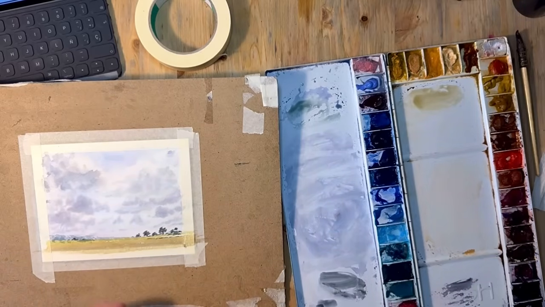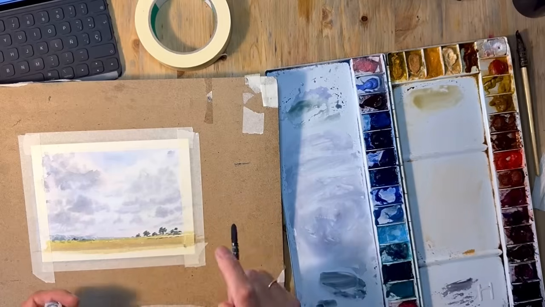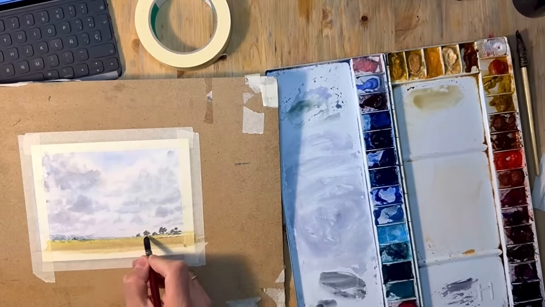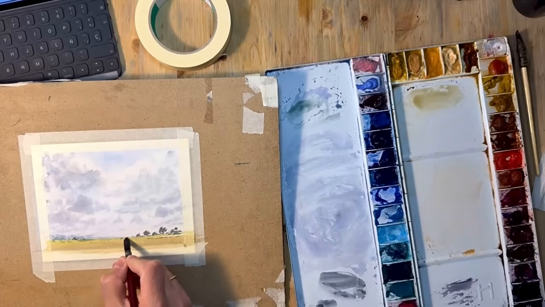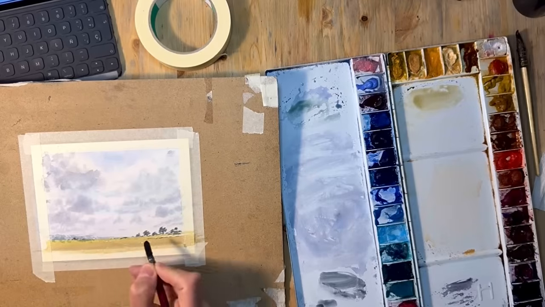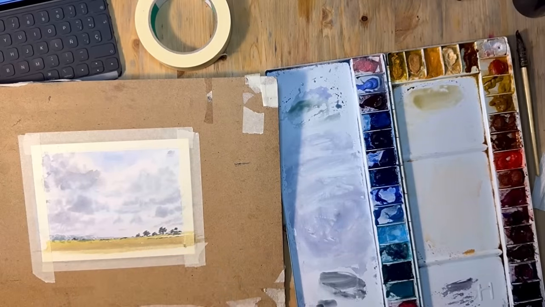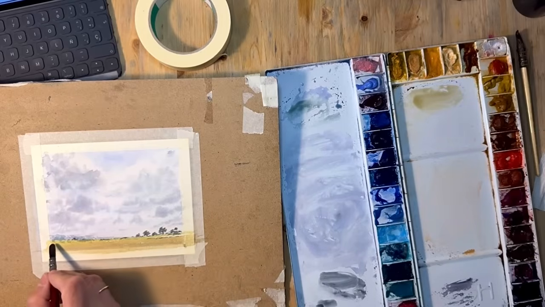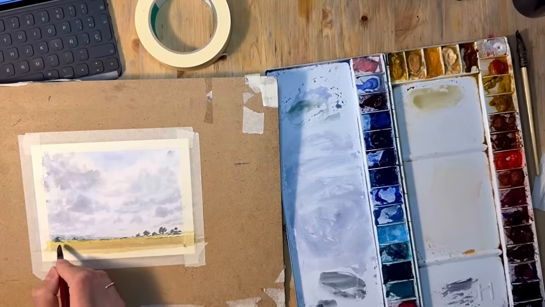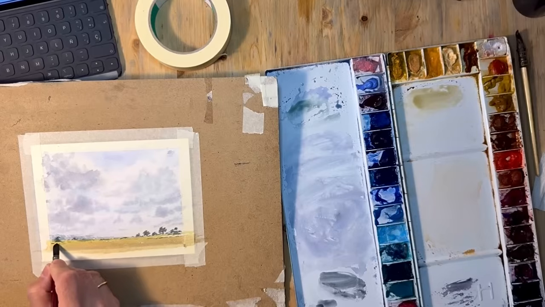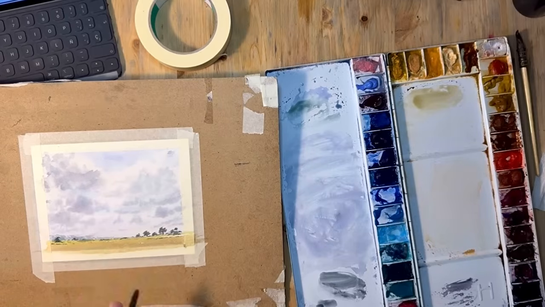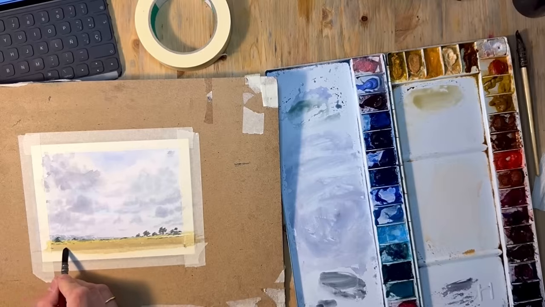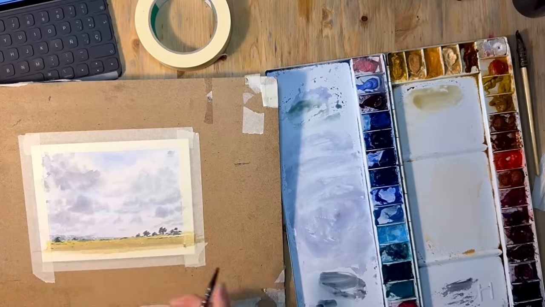And now I'm just using the same mixture to touch different places here and there to create a little bit of texture. I want the edge between the sky and the ground not to be too, let's say, flat. I'm trying to build a little bit of contrast between the ground and the sky, but without separating them completely, right?